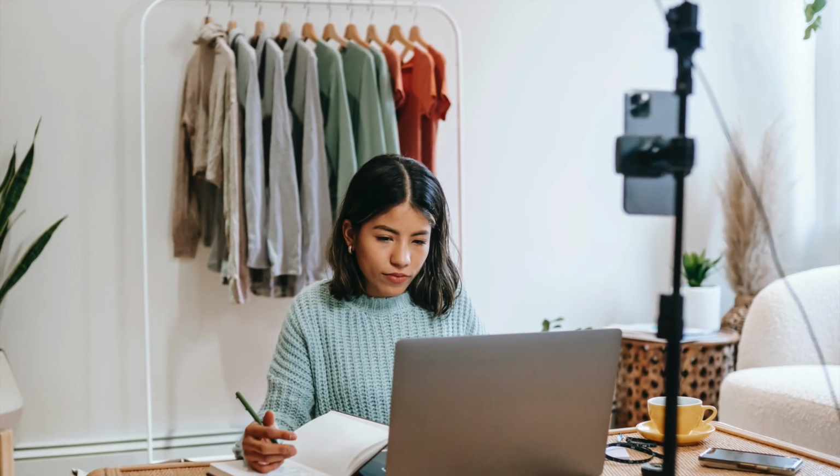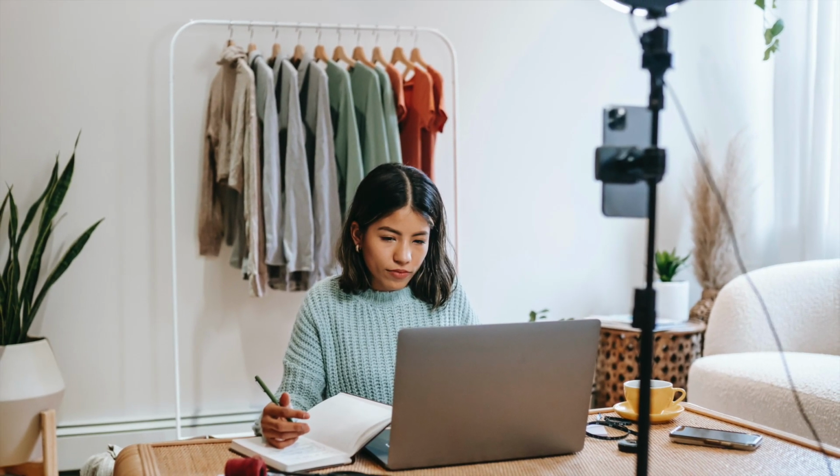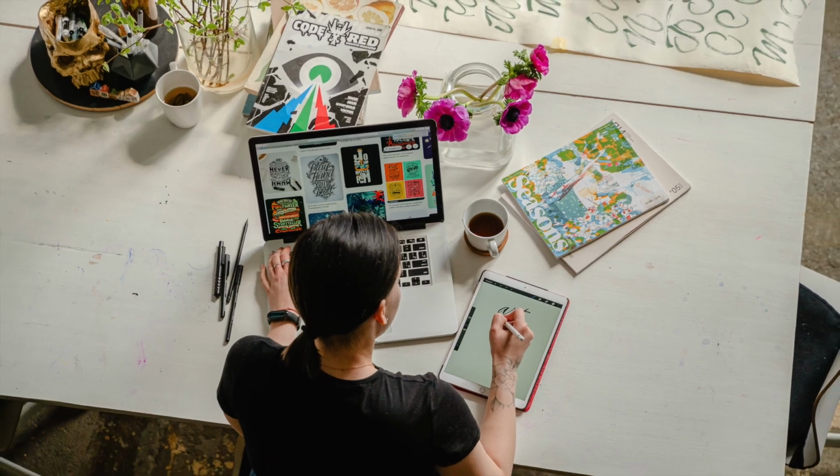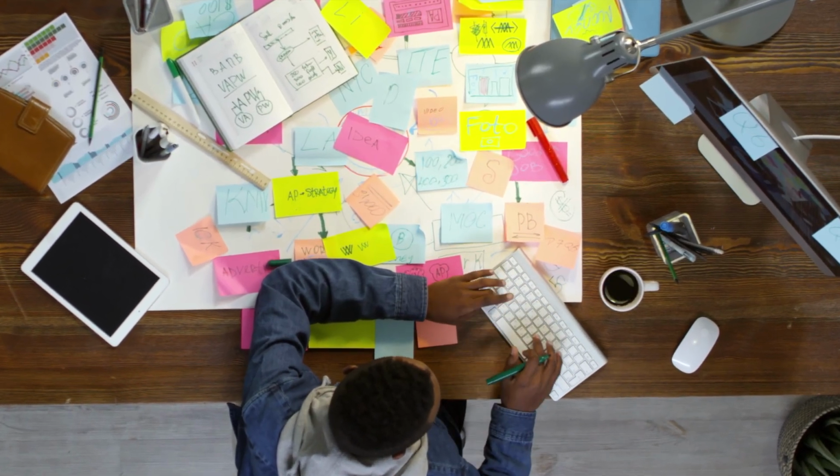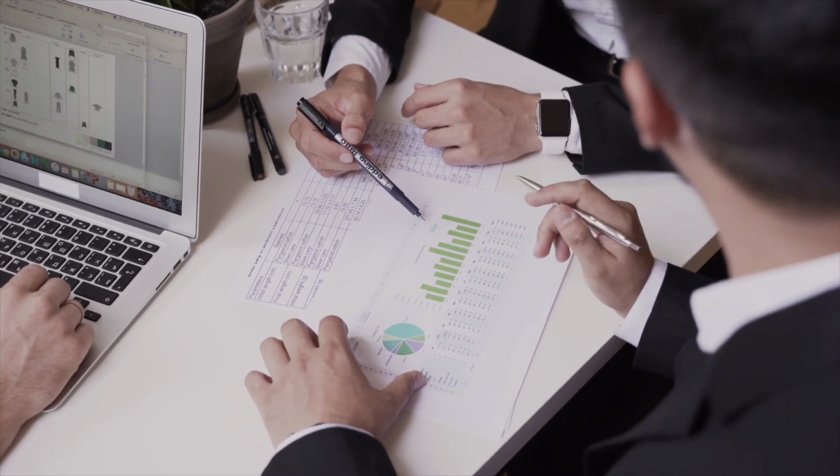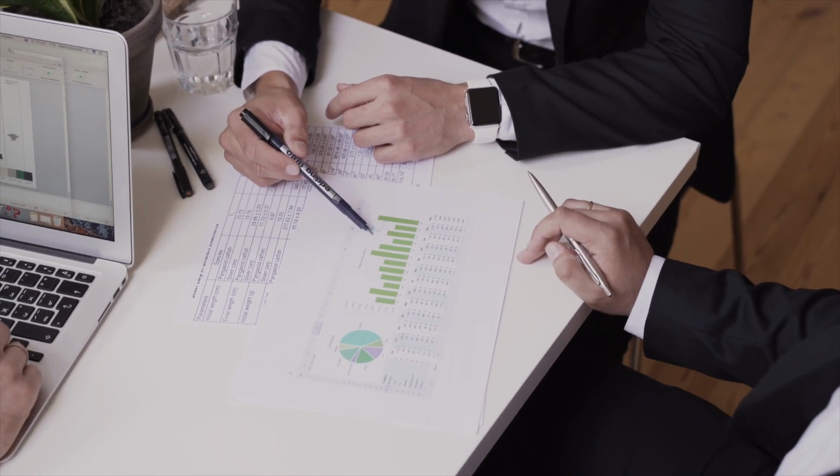Before you start filming, plan out your video in advance. Think about the key highlights of your trip and how you can showcase them in your video. Consider creating an outline or storyboard to help you stay organized and on track.